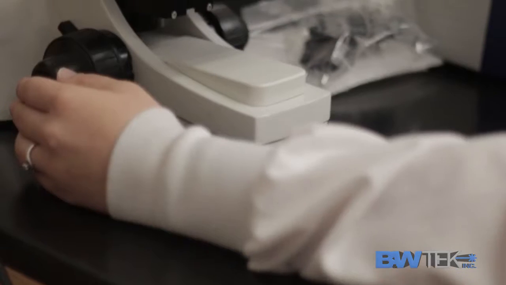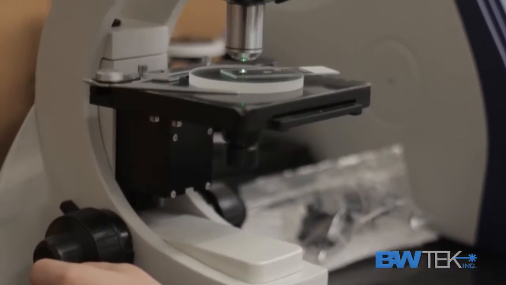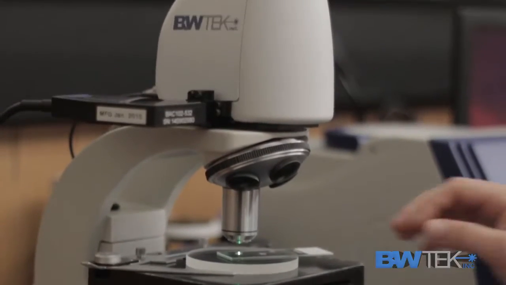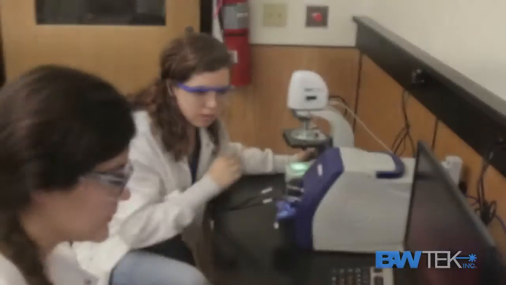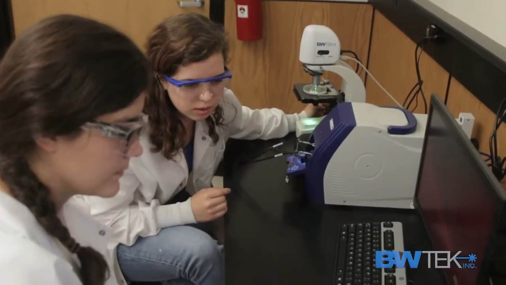I'm not a technology person normally. I'm very bad with computers, but I find it very easy to use, and compared to other techniques that you can use, it's a lot easier. There's not a lot of preparation, and it's kind of just put your sample on, set it to the setting you want, and just click a button, and you get a spectrum.